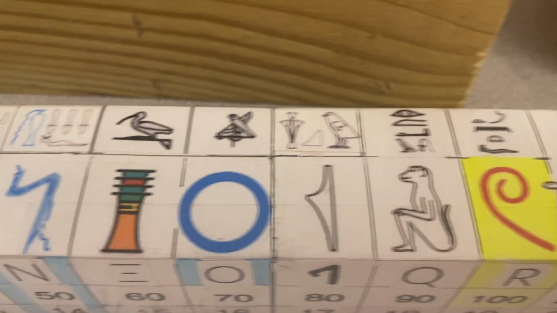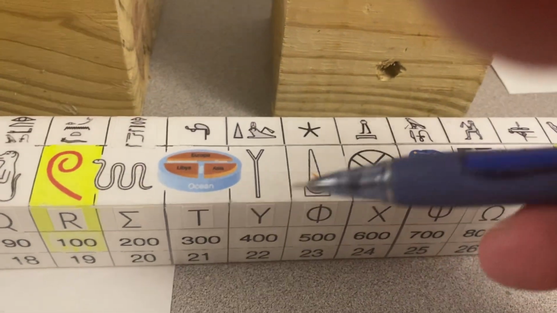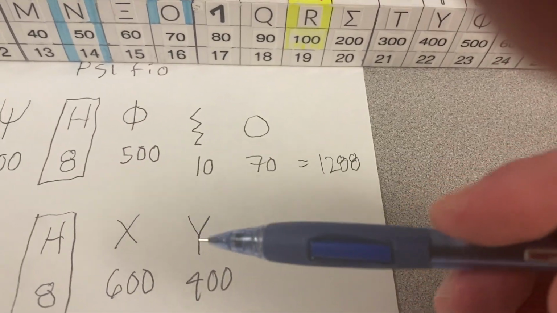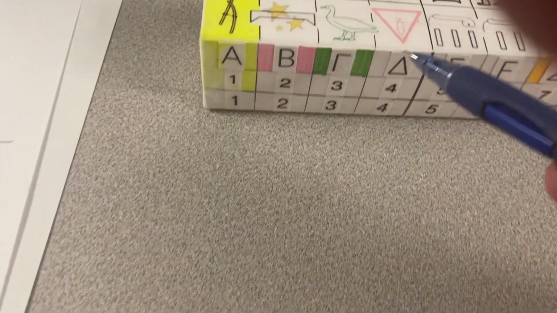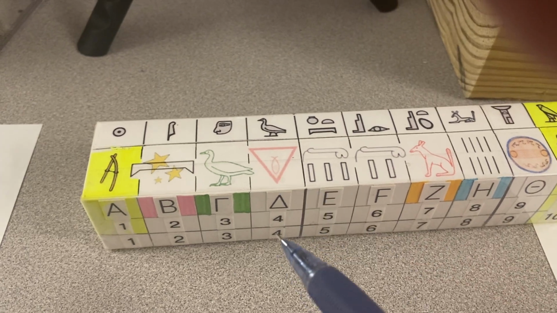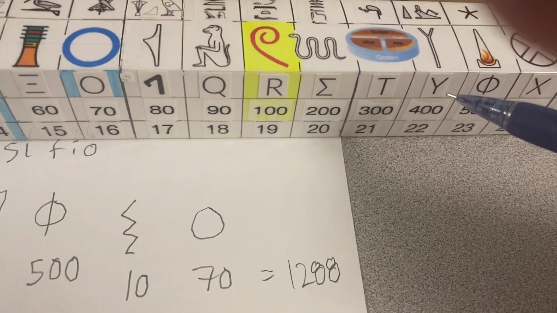So we go over here to Y is 400. And these are what are called shoe support pillars. And there's 4 of them, and they hold up Bet when she gives birth. That's why D is 4. And then last letter again is the snake letter.